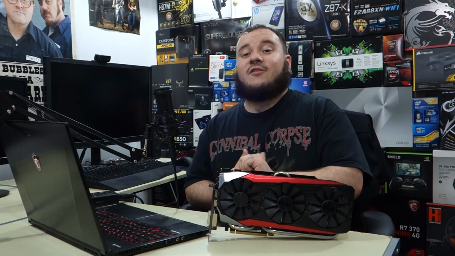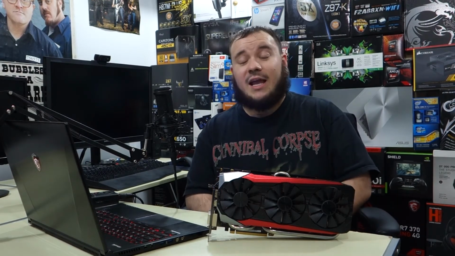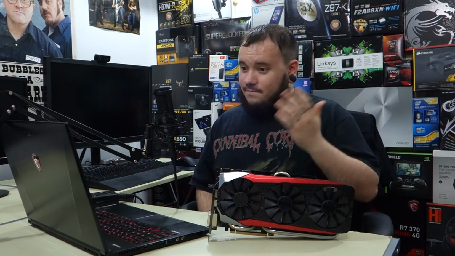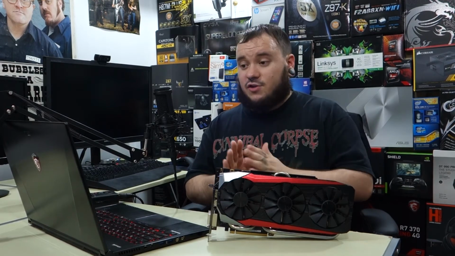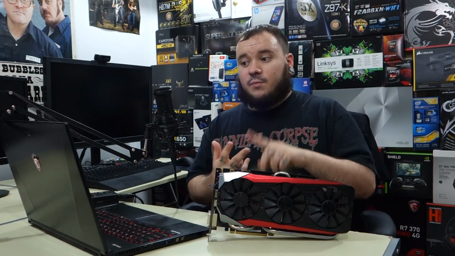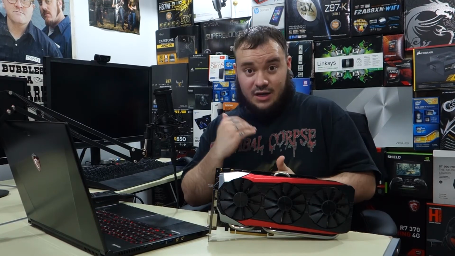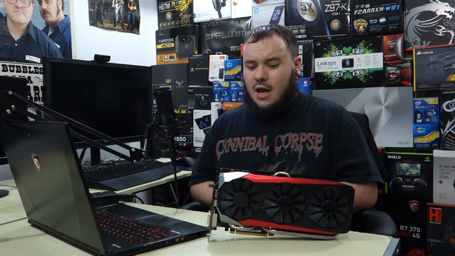GTX 980 Ti gets 82 FPS average, and the GTX 1070 got 78 FPS average. So again, very, very close, but the 980 Ti still kind of comes out on top. All of these benchmarks, just so you know, Firestrike, Time Spy, Superposition, and Metro, were all run 3 times and then averaged out, so it's not just a single run, so we did kind of account for any variance there a little bit. So what can we make of this?